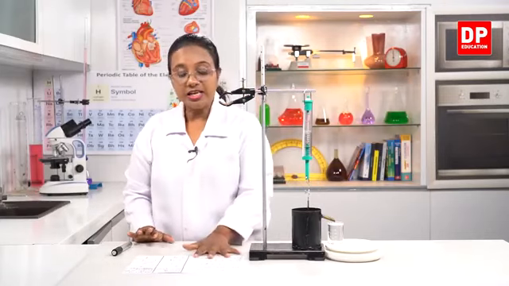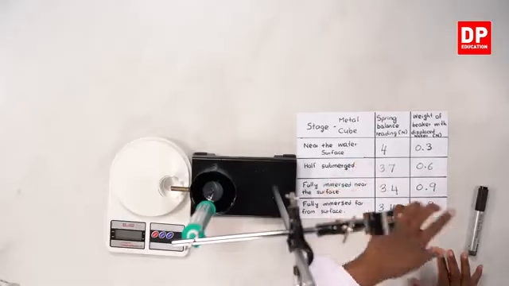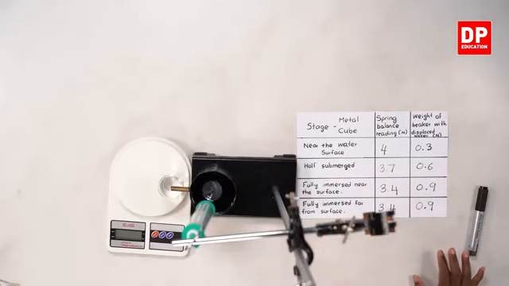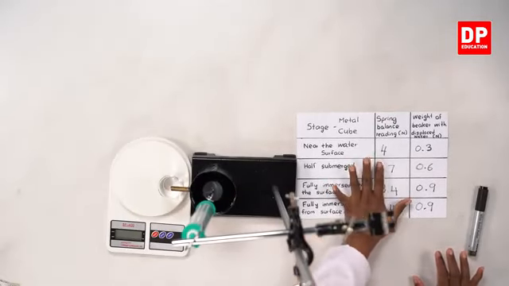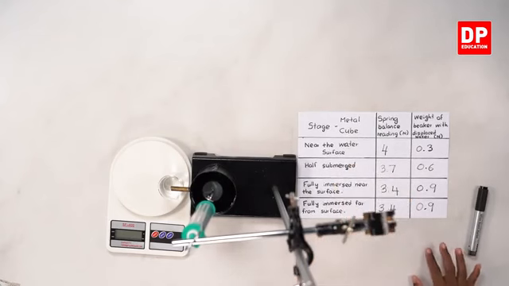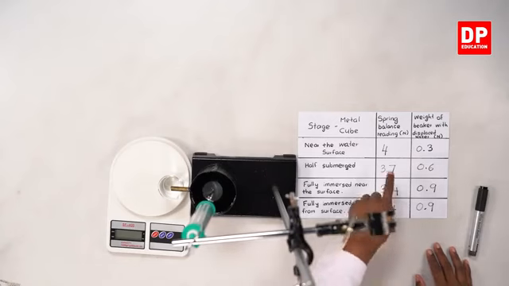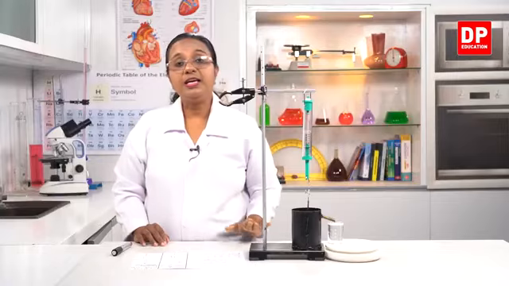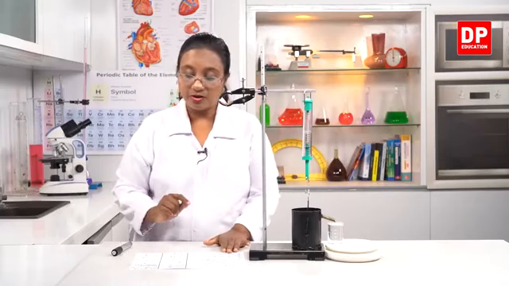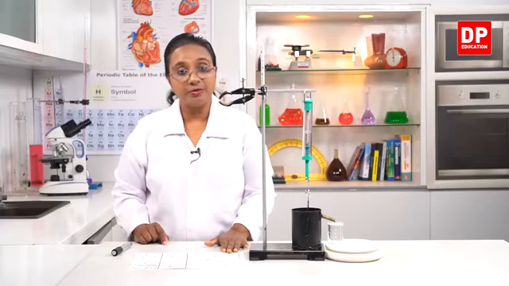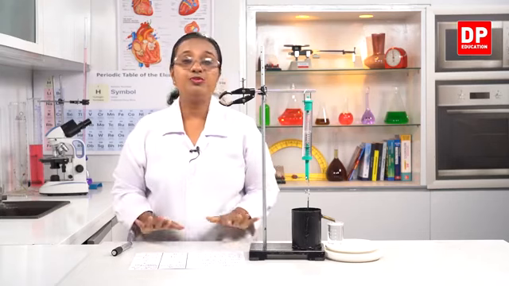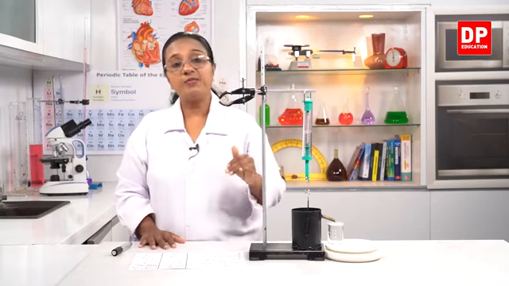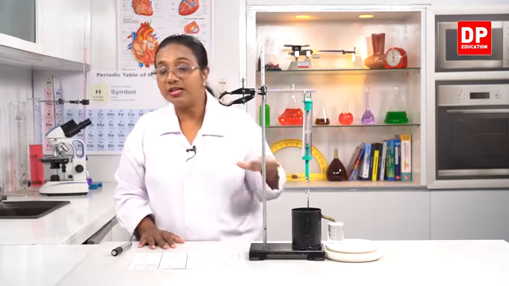So initially I had the object near the surface, not immersed in water, and before that I got the reading when just in air. So the weight of the object was 4 newtons. At the same time, the beaker was 30 grams, so the weight of the beaker is 0.3 newtons. The same values were obtained when the object was near the surface, not immersed.